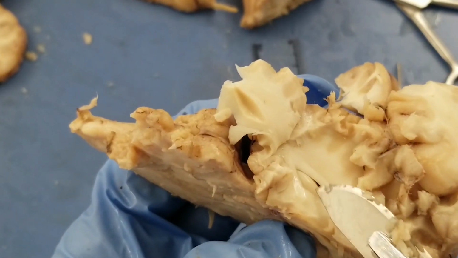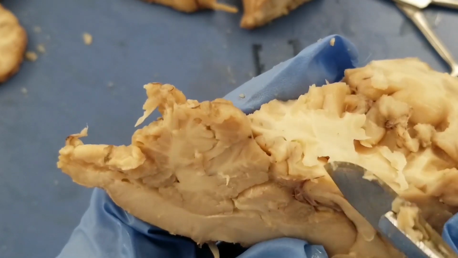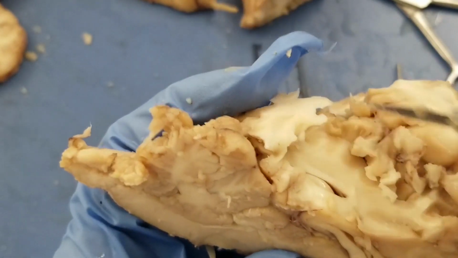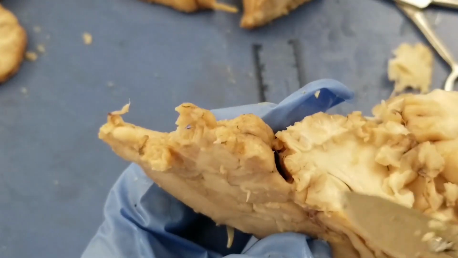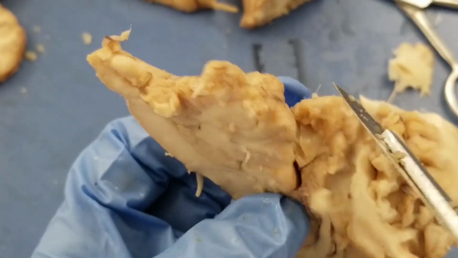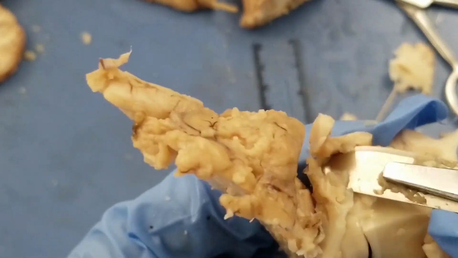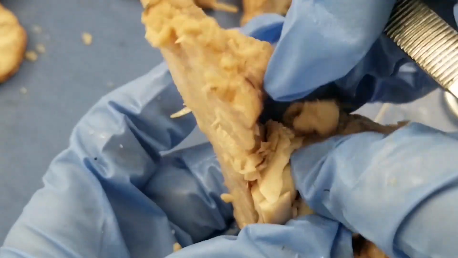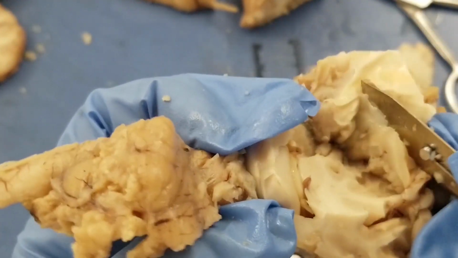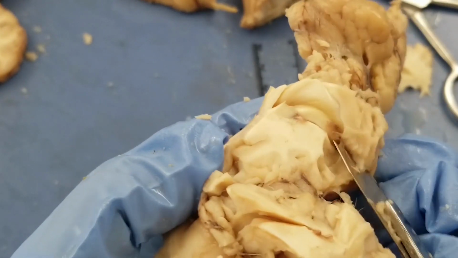There is a round structure, that's a hippocampus. So the hippocampus starts from here and then wraps around the brain. Okay, I'm gonna dissect all the tissues out for you. Okay, now I expose a majority part of the hippocampus.